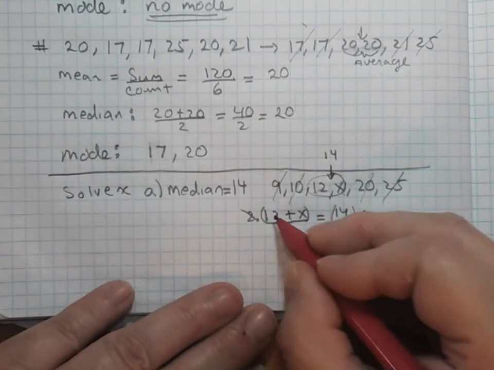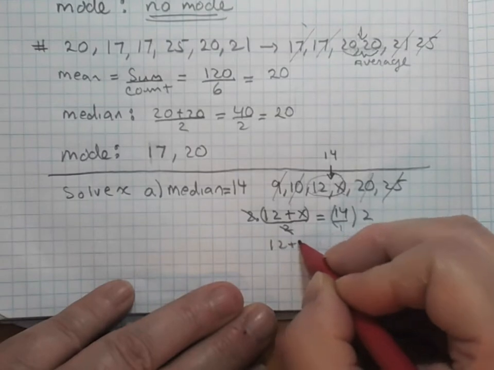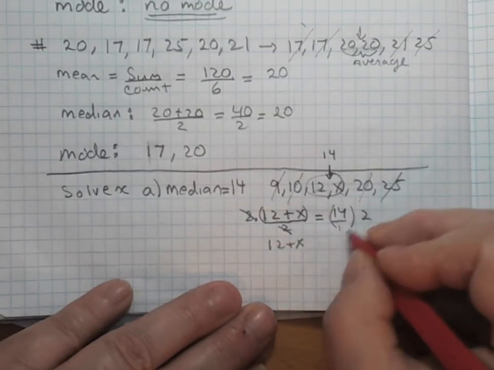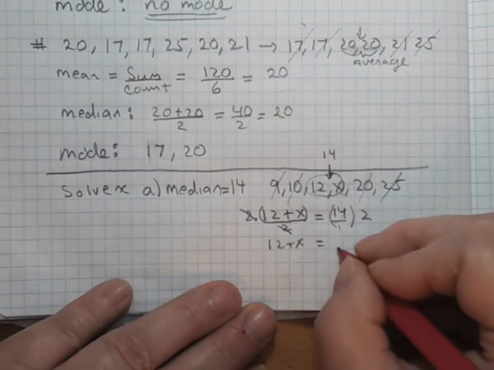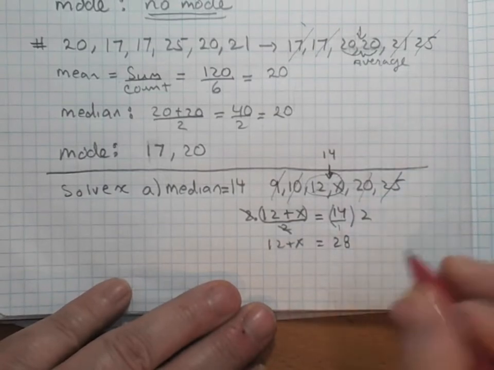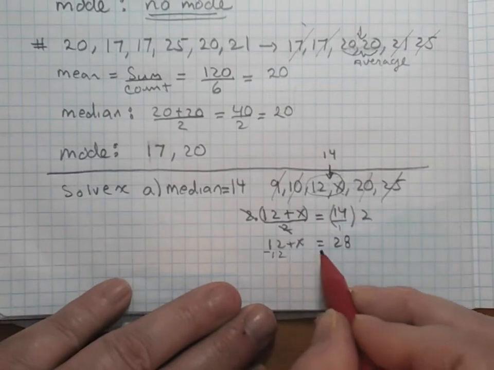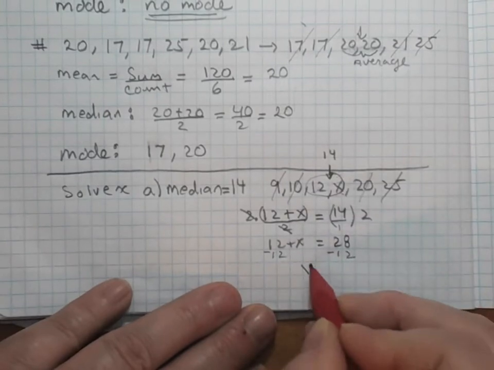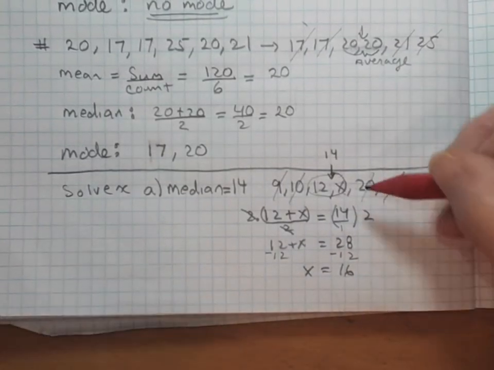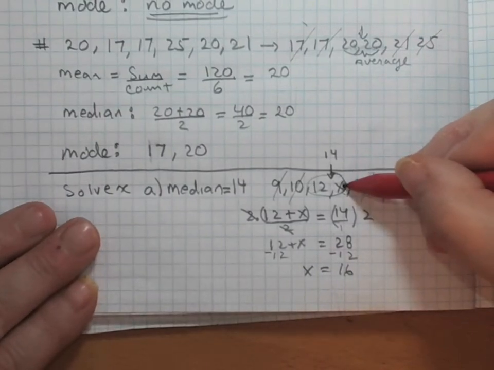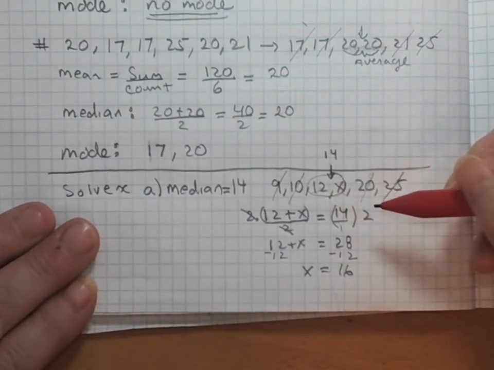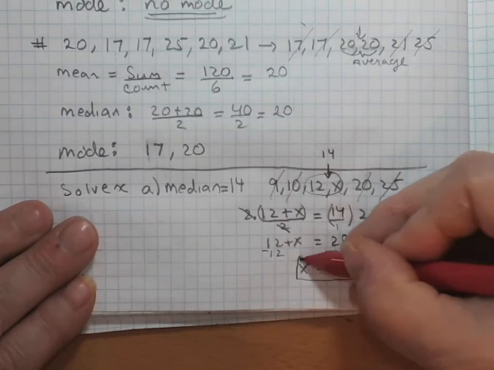The 2's cancel, leaving me 12 plus x. And on the right side, I have 14 times 2, which is 28. Subtract 12 from both sides. And I get x equals 16. Did you guess that? 14 is in the middle of 12 and 16. That's my value of x.